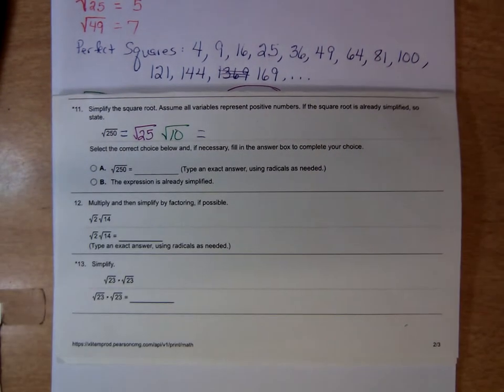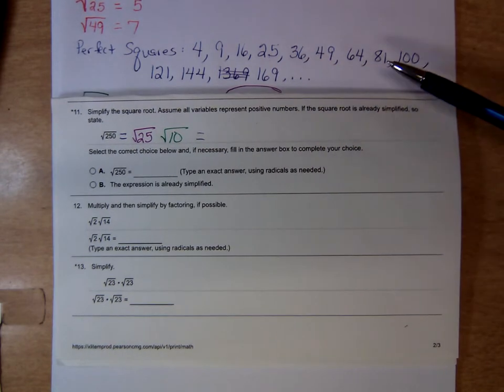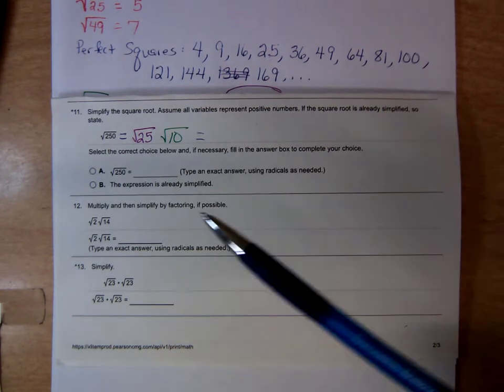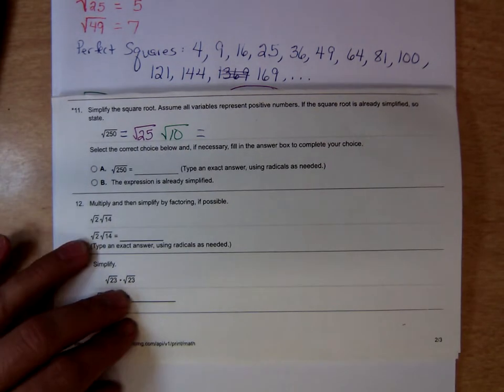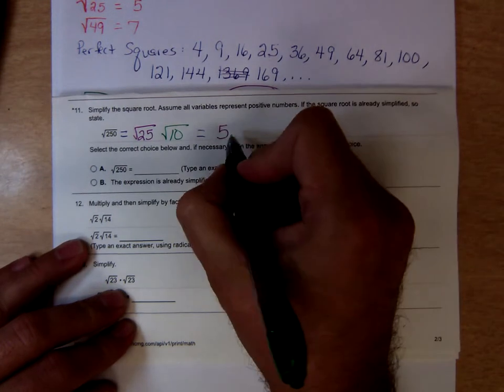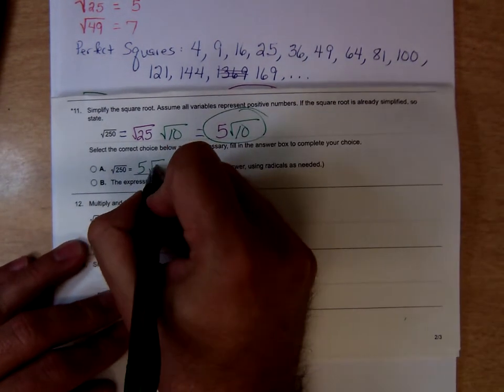If you divided 250 by 36, 49, 64, 81, or 100, you're going to get a decimal number, not a whole number. So thinking of 250 as 25 times 10, the square root of 25 is 5, and then the square root of 10. So 5 square root of 10.